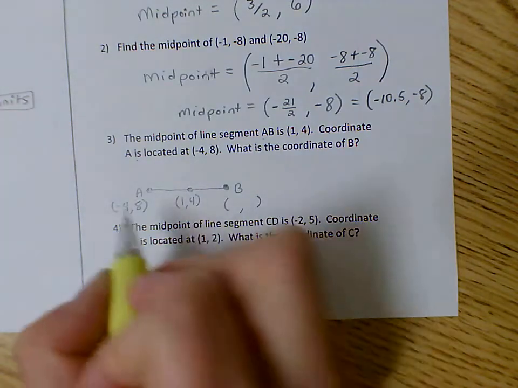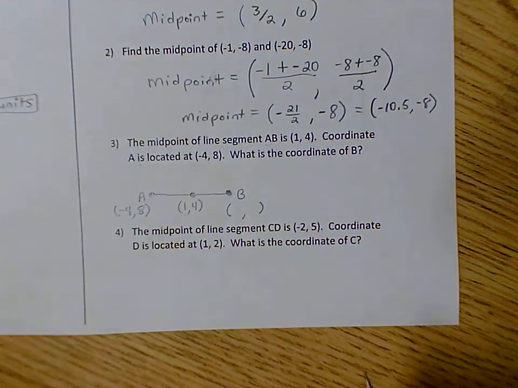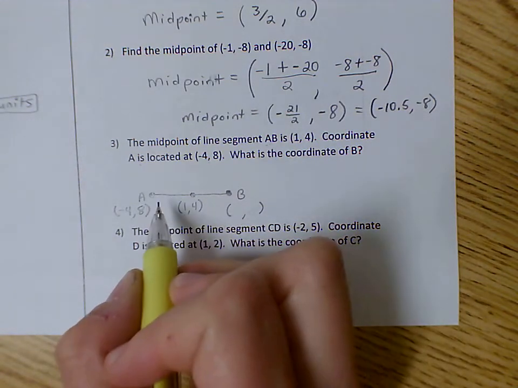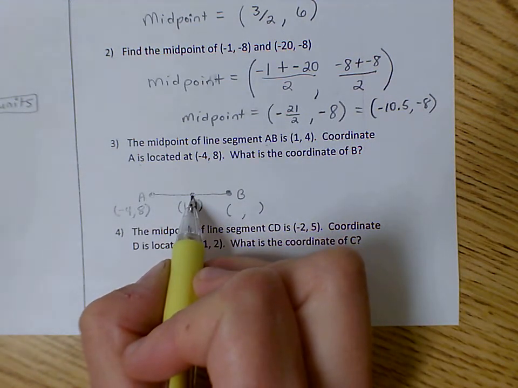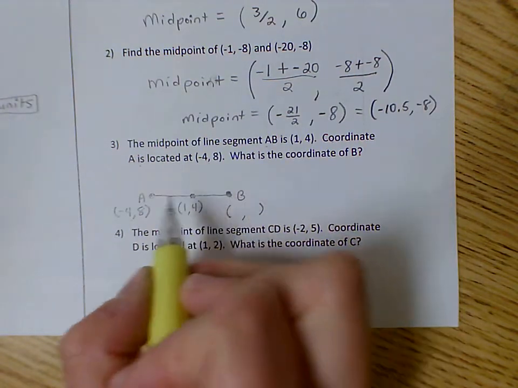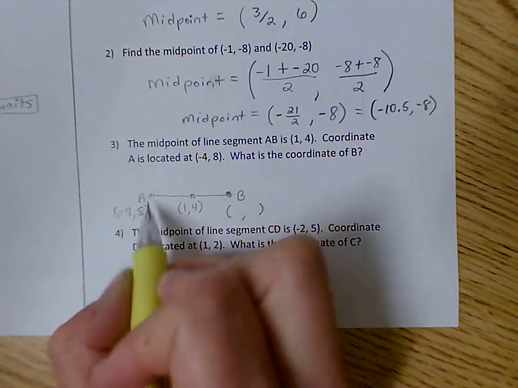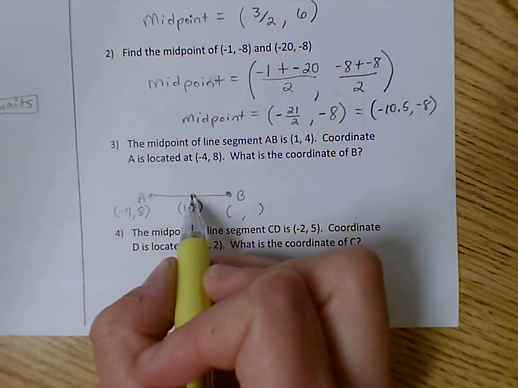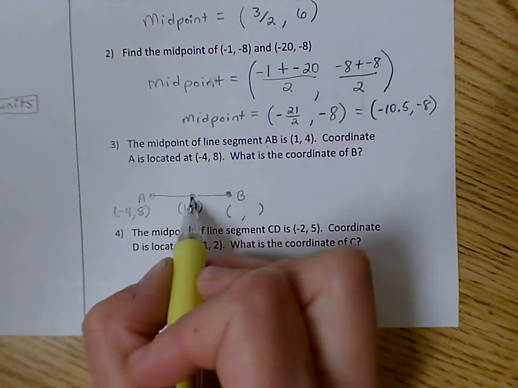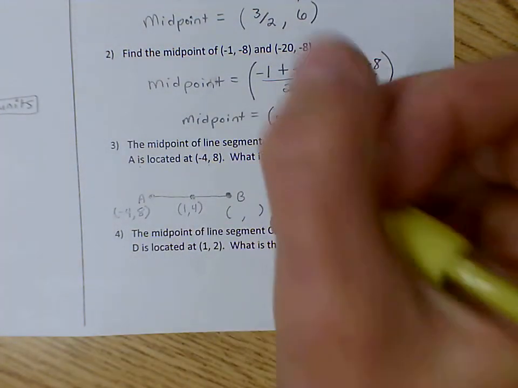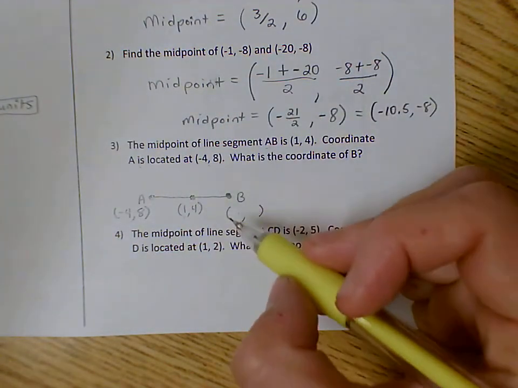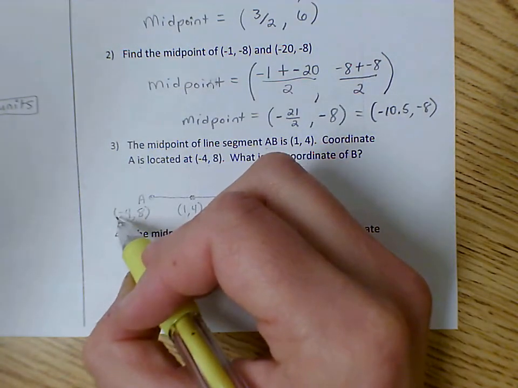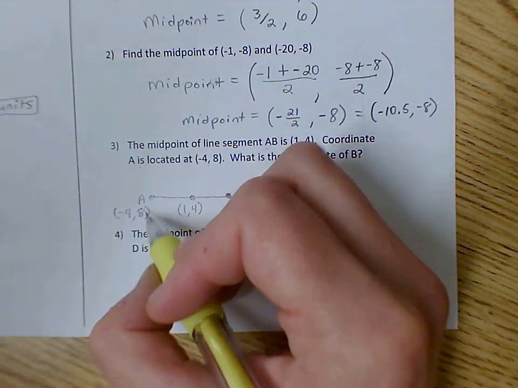So instead of having to graph this and figure it out that way, I'm actually going to give you a way to think about it. So remember, this is the point that's in the middle of these two, right? So whatever I do lengthwise to go from this point to that point has to be the same as when I go from here to here, because that's in the middle. So what we're going to do, because this point is going to have an x and a y value, is I'm going to think separately about my x's, and then I'm going to think separately about my y's.